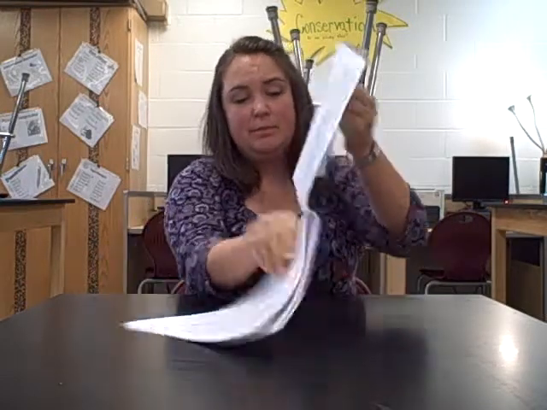Number 13. When walking across the sand at the beach, what kind of heat transfer is causing your feet to be hot? A. Convection. B. Conduction. C. Radiation. Or D. Meditation.